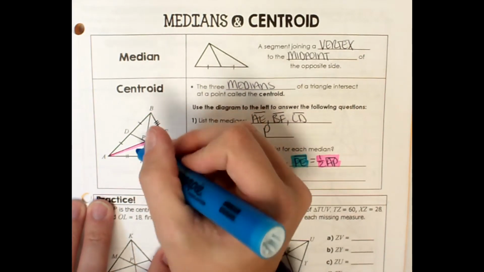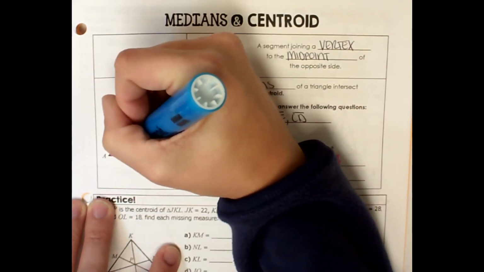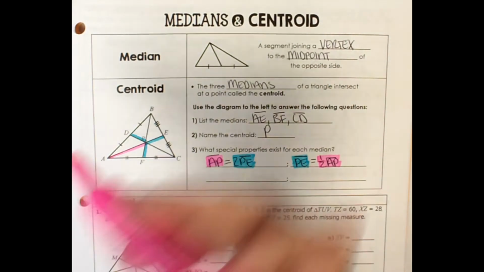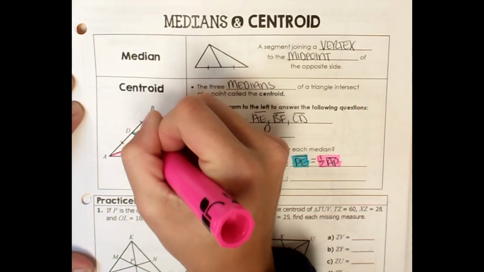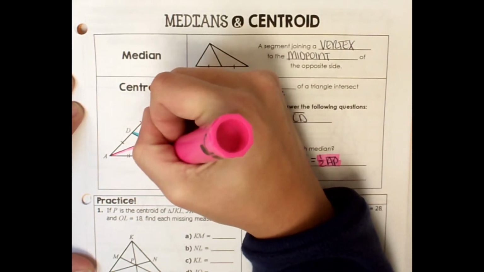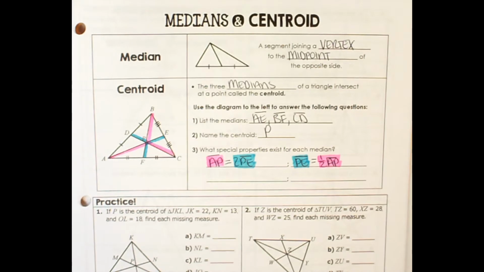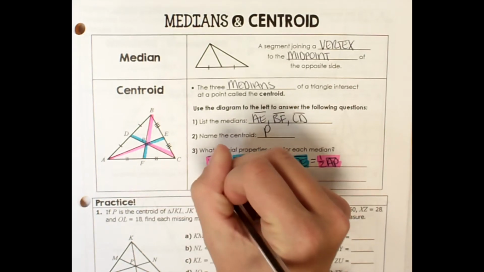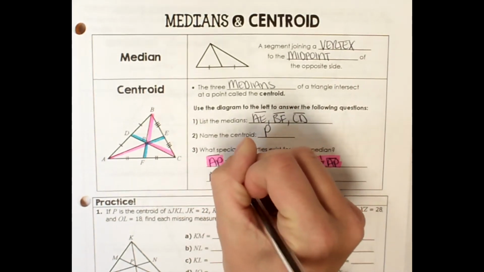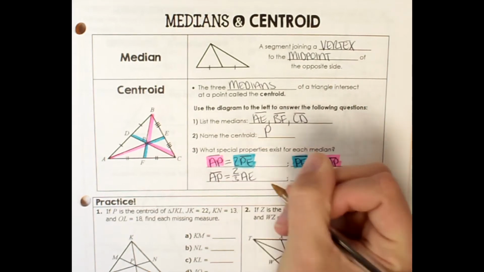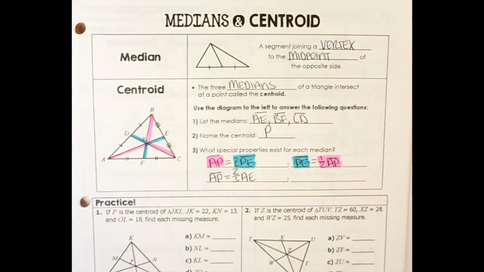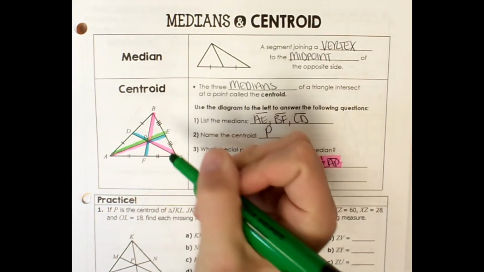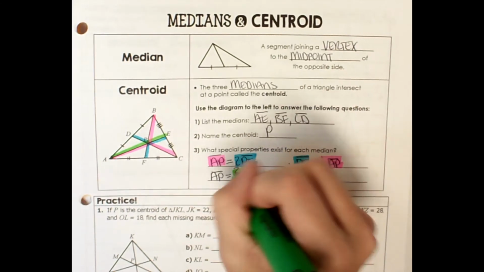If we highlight, all the blue ones will be half of the pink one that it goes with. Or if we want to look at the whole length of it, we can say that AP, the one we're using, is equal to 2/3 of the whole length. So AP, the pink one, is equal to 2/3 of the green one.